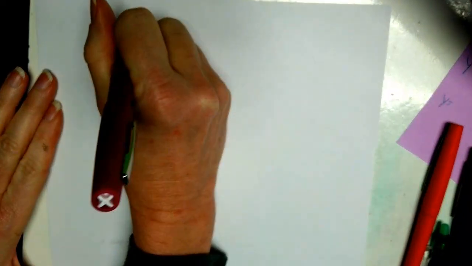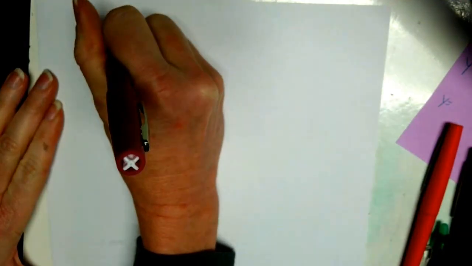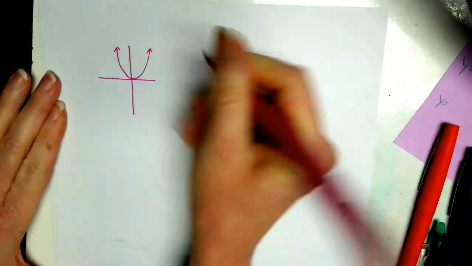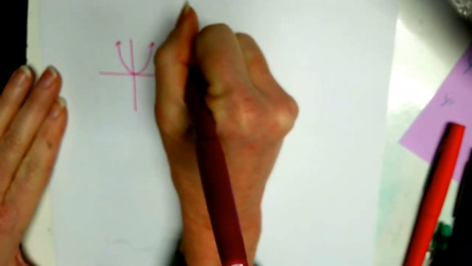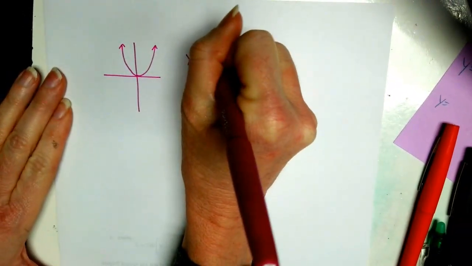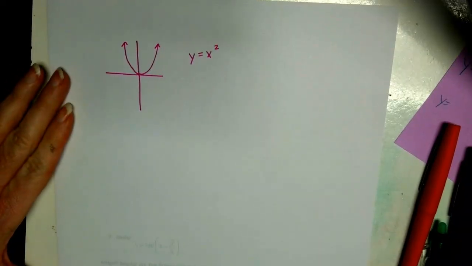I was just going to do a really quick review of domain and range. You'll start to remember it all when I do it, I'm sure. So let's just start with the parent function of a quadratic. Pretend it's perfect. It's not. It would be perfectly symmetrical if it was perfect. The parent function of all quadratics is y equals x squared.